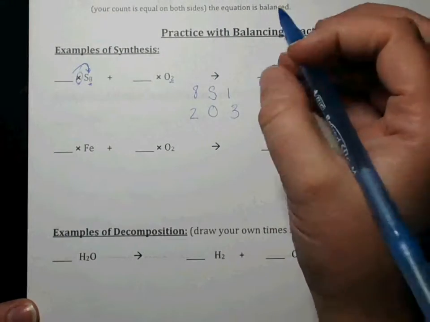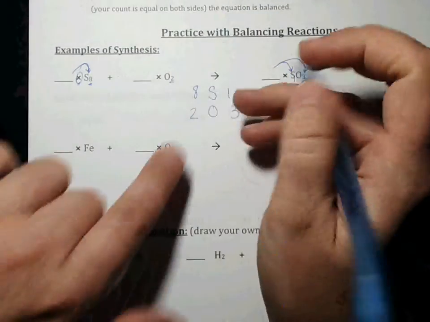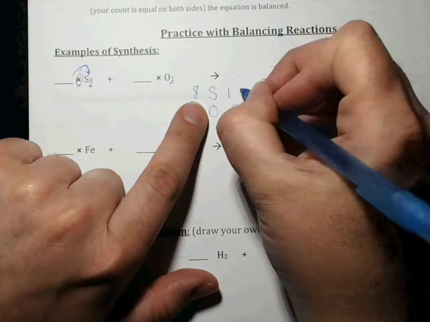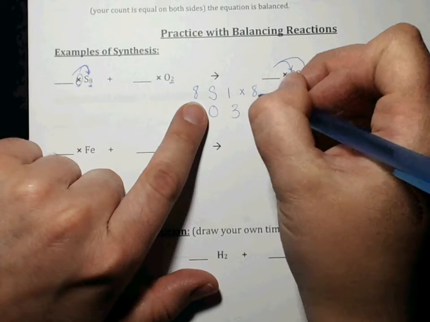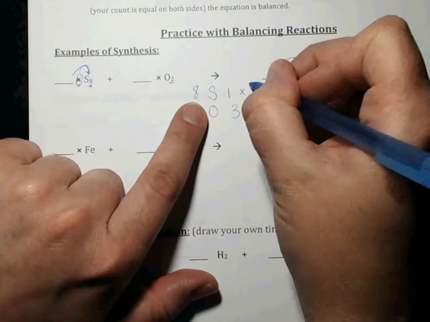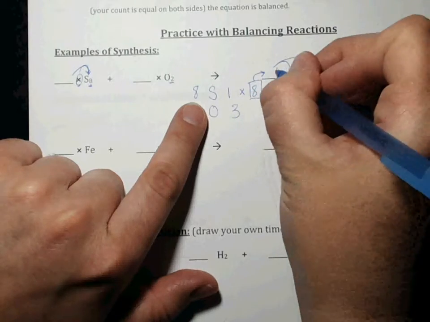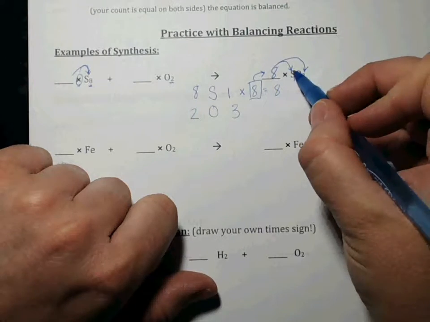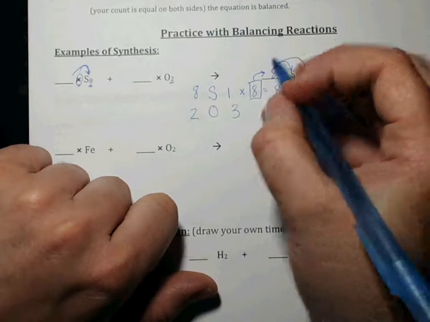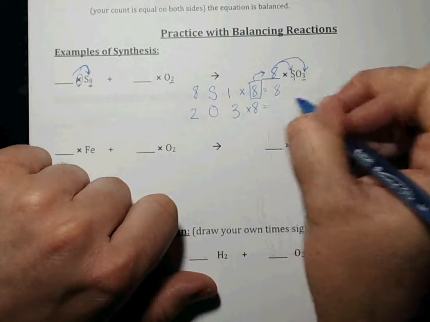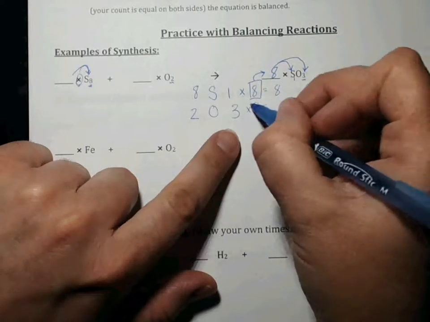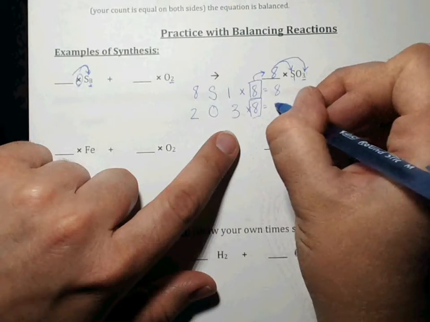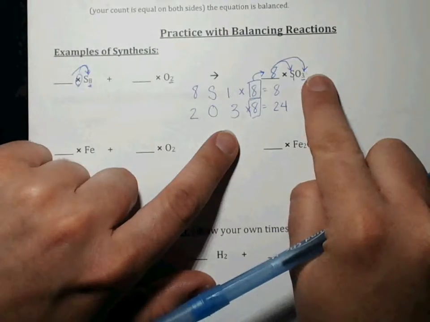And then your teacher has probably said that if these two numbers are not equal, you've got to multiply them by something to make them equal. So over here, 1 times 8 would get us to equal 8. This number we're multiplying is what would be the coefficient that goes here. When we put this 8 here, it distributes not only to the sulfur but also to the oxygen. So the oxygen is also times that 8, making 24 oxygens on this side now.